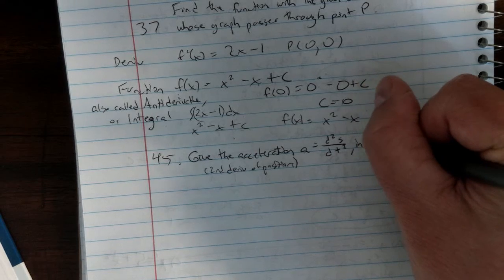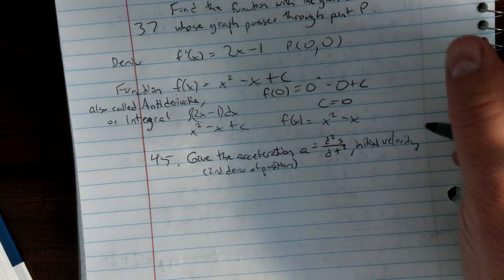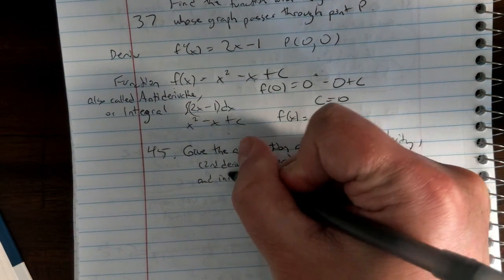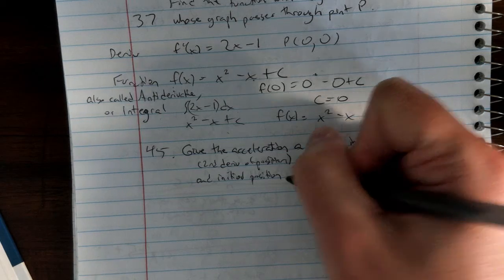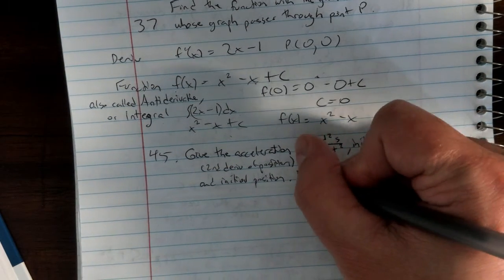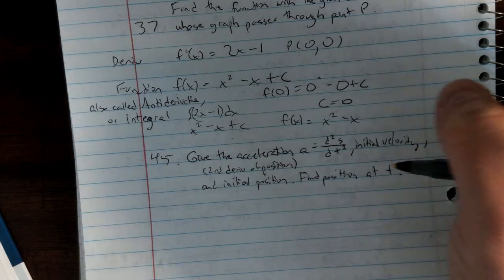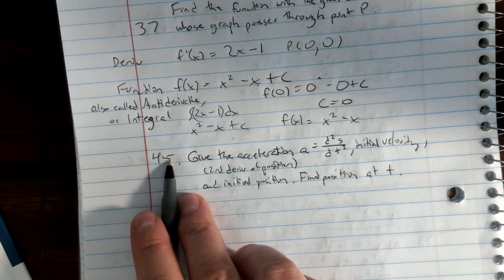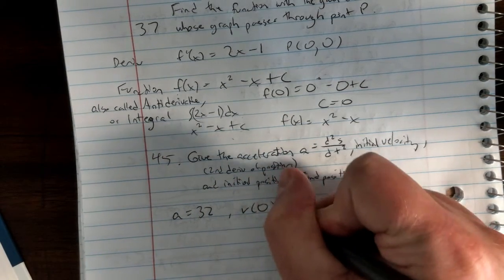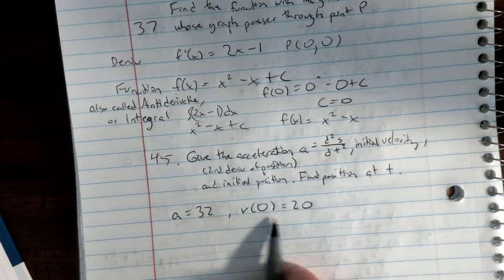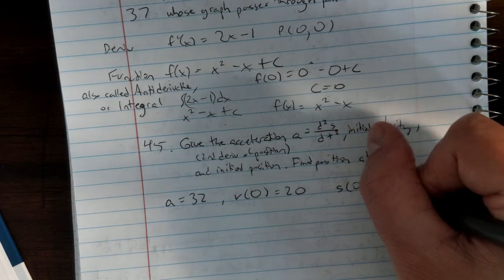We also have the initial velocity and the initial position, and it says find the position at t. So specifically on 45, you know a is 32, v of 0, the initial velocity, would be 20, and s of 0, the initial position, would be 5.